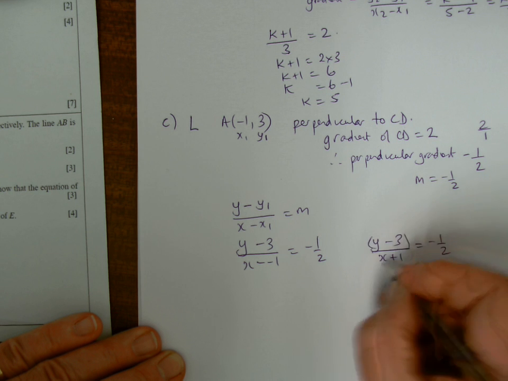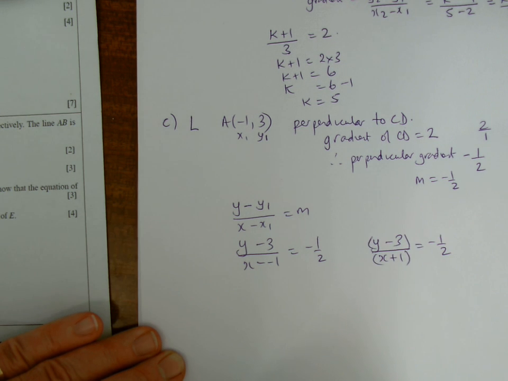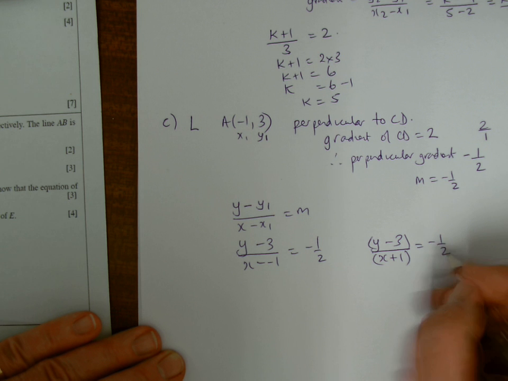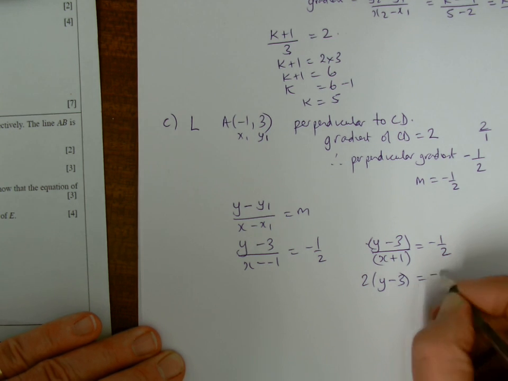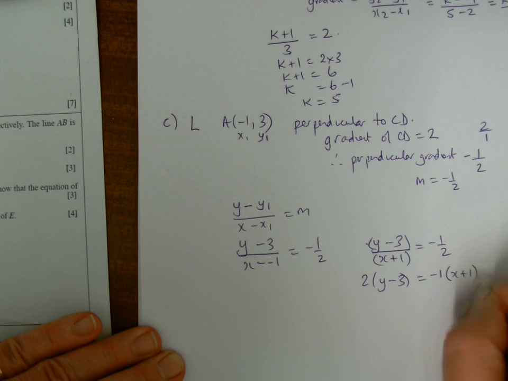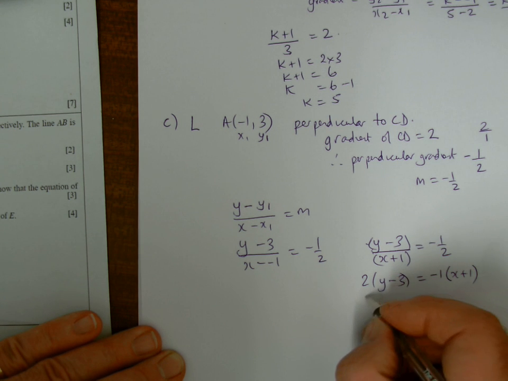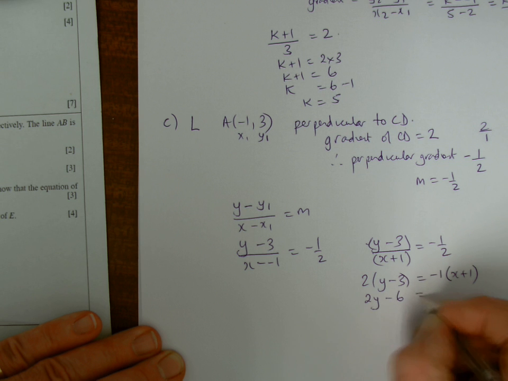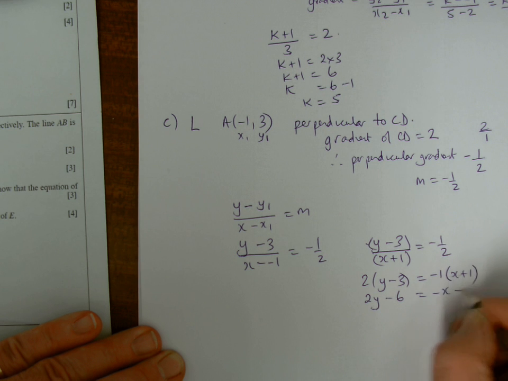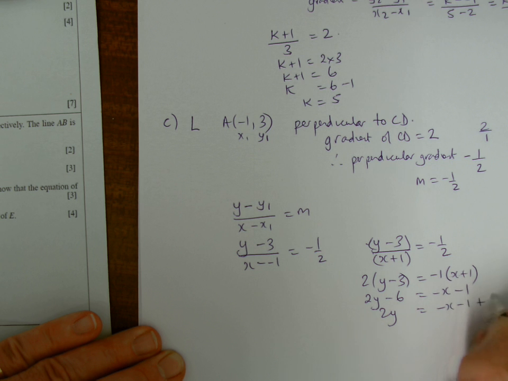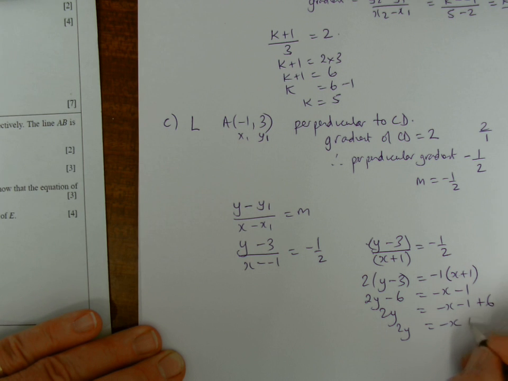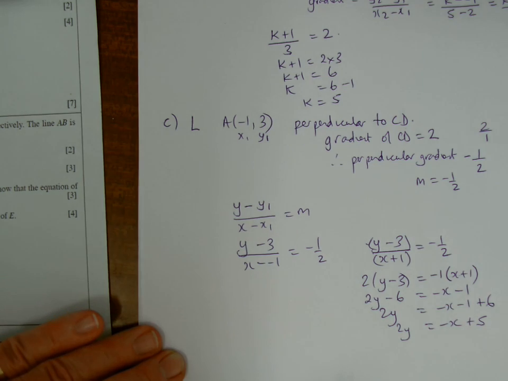Because I've got a fraction, bracket off the x and y terms, and then cross multiply. So it's 2 bracket y minus 3 equals minus 1 bracket x plus 1. Expand the bracket: 2y minus 6 equals minus x minus 1. So 2y is equal to minus x minus 1, add 6, minus 6 going to plus 6. So 2y is equal to minus x, and minus 1 add 6 is plus 5.